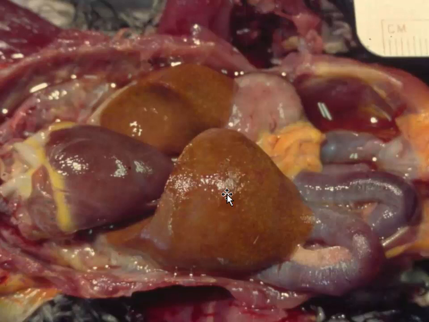The condition is hemochromatosis, and hemochromatosis is different than hemosiderosis. We see hemosiderosis, or a lot of iron in the liver, in a number of species. But in certain species like mynah birds and birds of paradise, we see hemochromatosis, which is so much iron in the liver that there is damage to the liver.